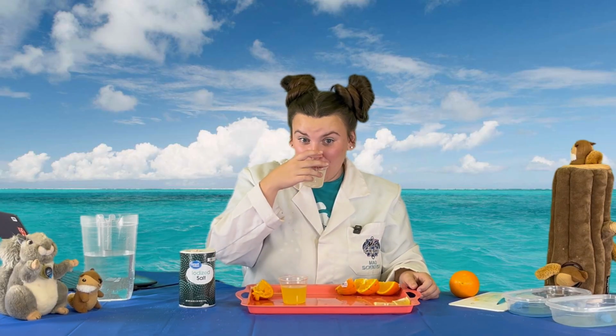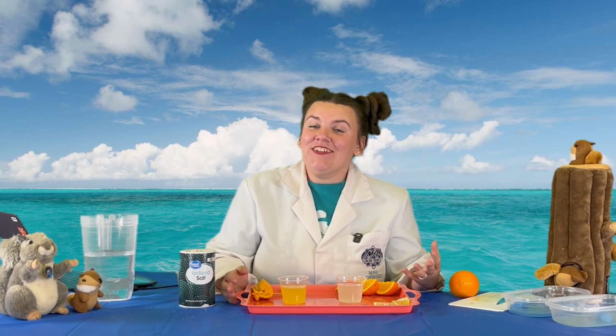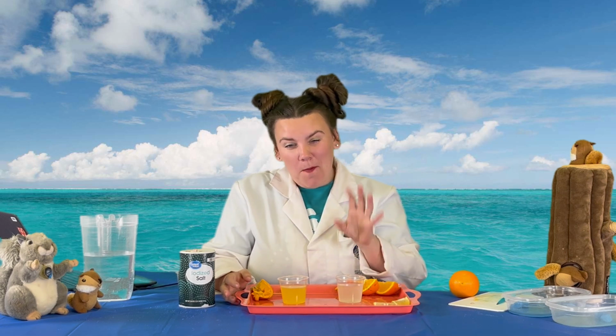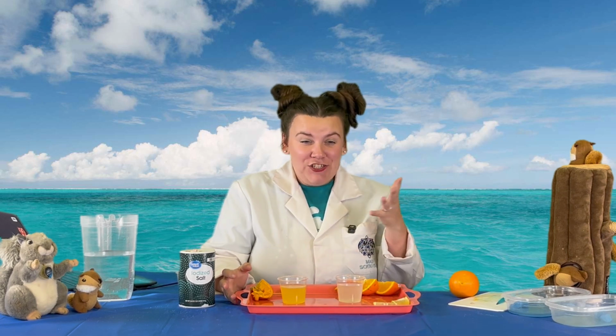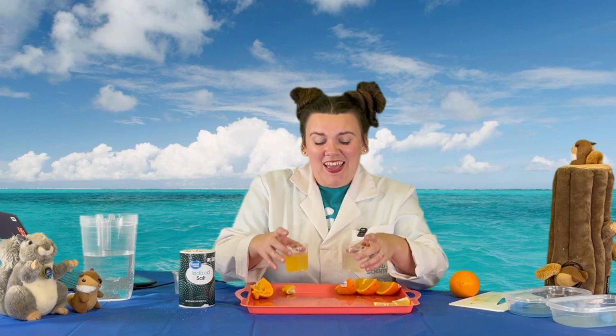Now taste them. Definitely different. Especially that one. With the salt and the lemon, it's a lot more sour. So this helps us understand how adding just a couple components like salt changes the properties and taste of water. Now we kind of understand how the salt changes the properties of the ocean.